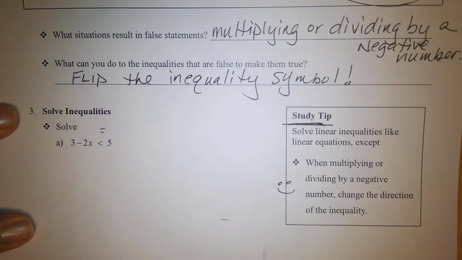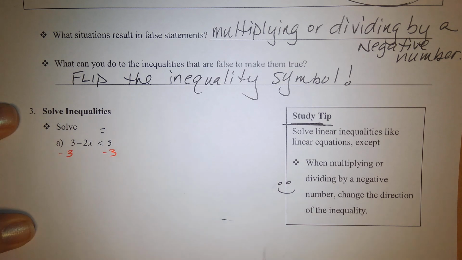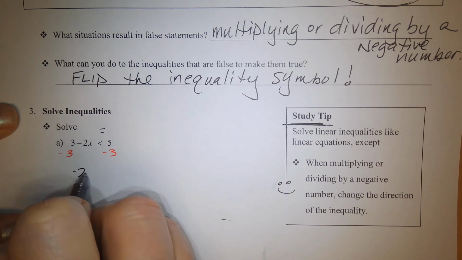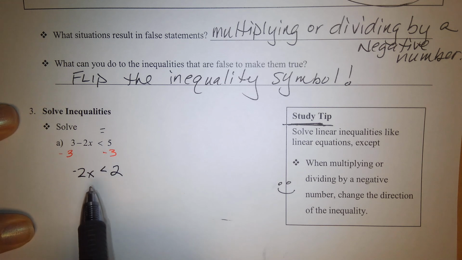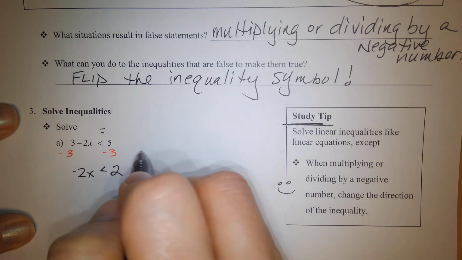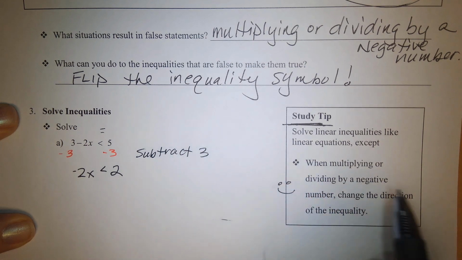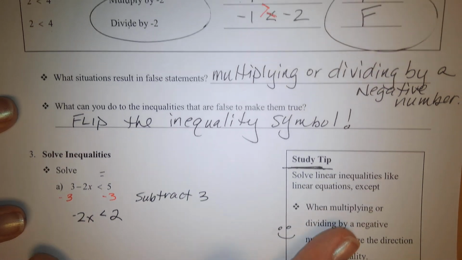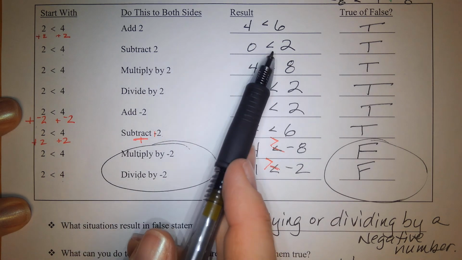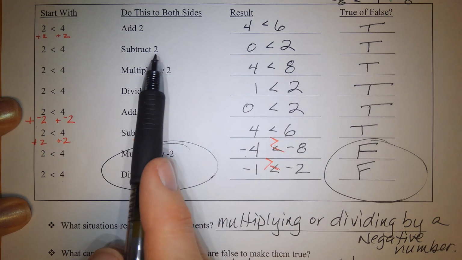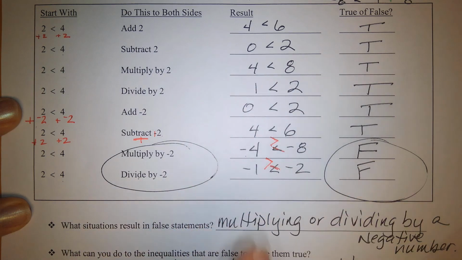So we've already got x on one side, so we're going to subtract the 3 from the other side. So that's going to give me negative 2x is less than 2. Now notice I didn't flip the sign. All I did right here was subtract a 3. And if you remember up here, we could subtract numbers all we wanted, and we ended up with true statements. So subtracting or adding is okay to do.